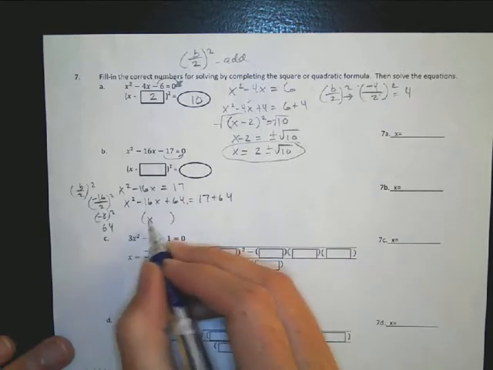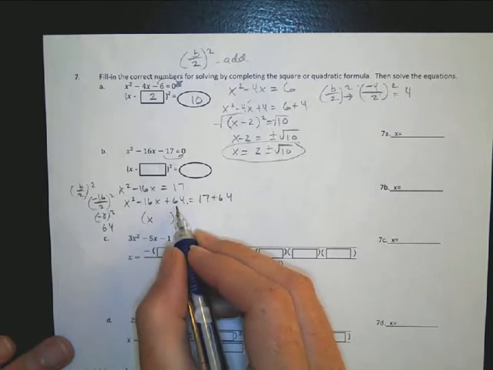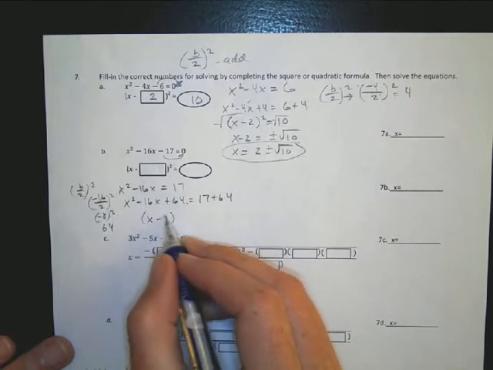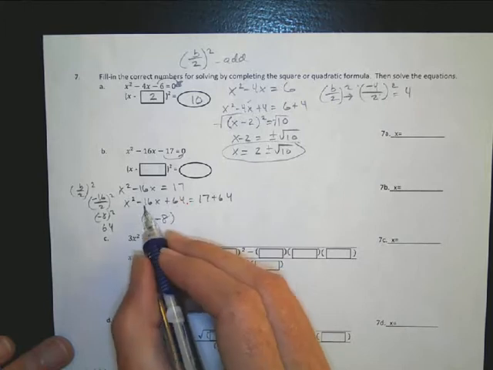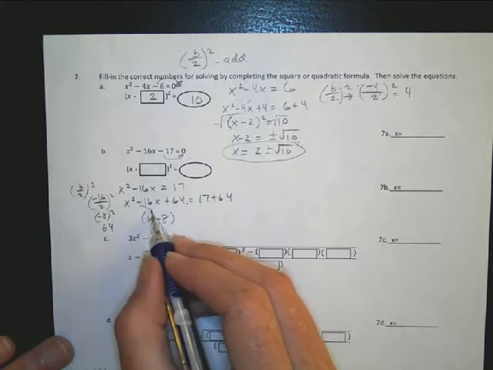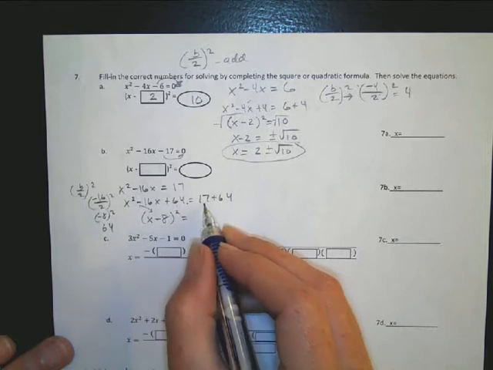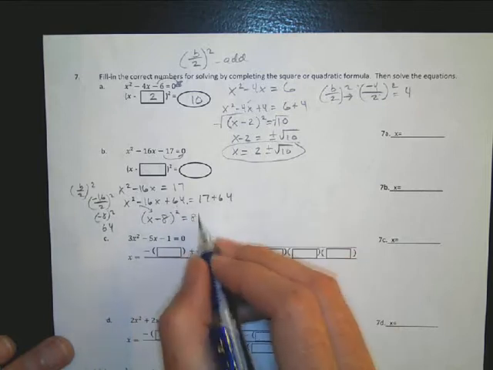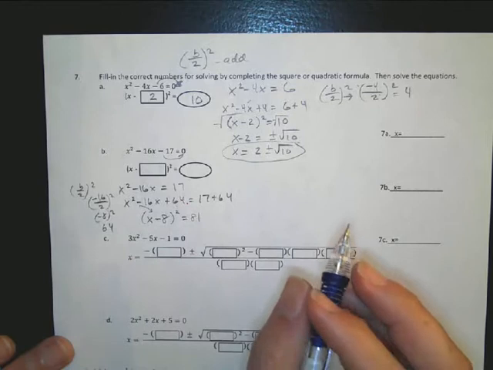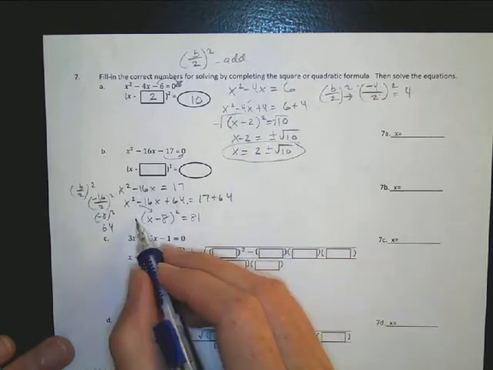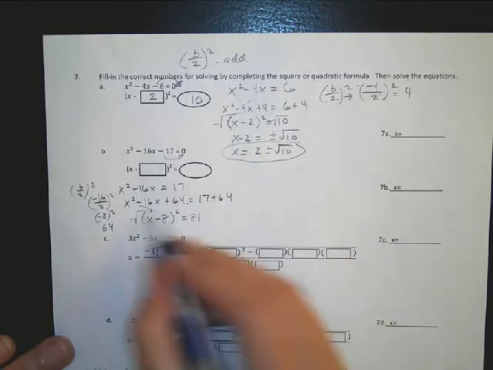Then here, what number can you square to get 64? It's going to be 8. I want it to be a negative 8 because this term right here is negative. Okay, so I have x minus 8 squared equals 17 plus 64, which is 81. Now from this point here, I'm back to where I was in the last problem. I'll take the square root of both sides.